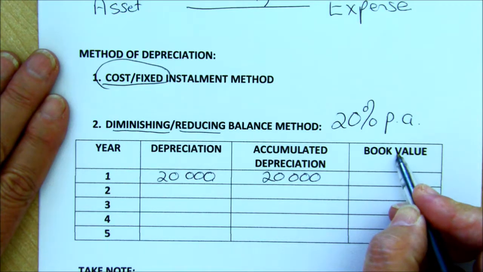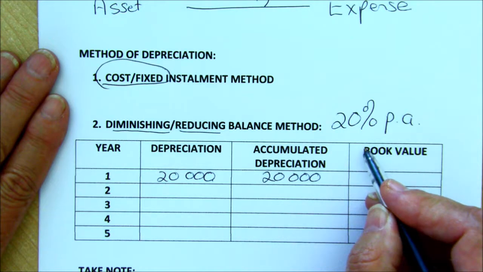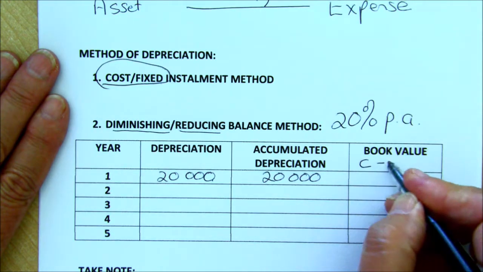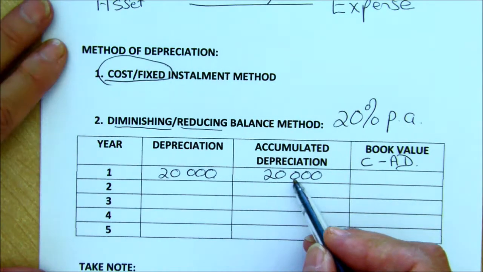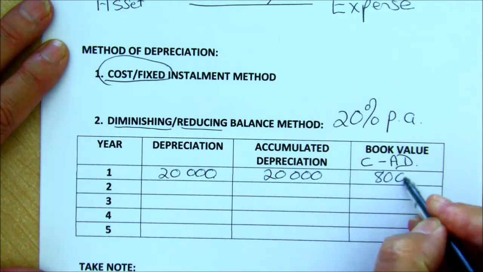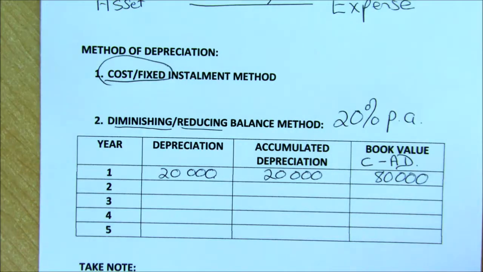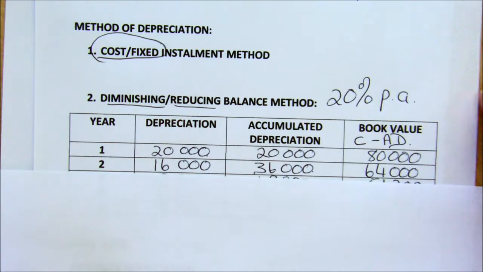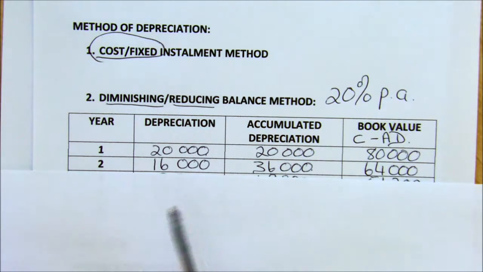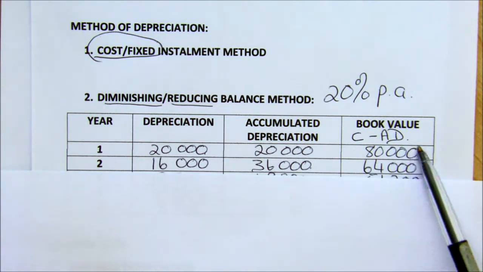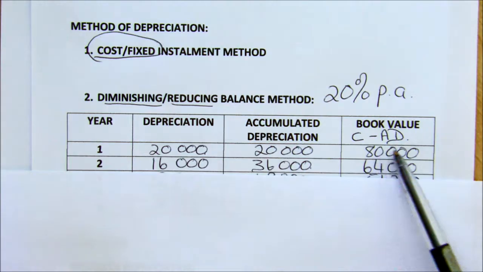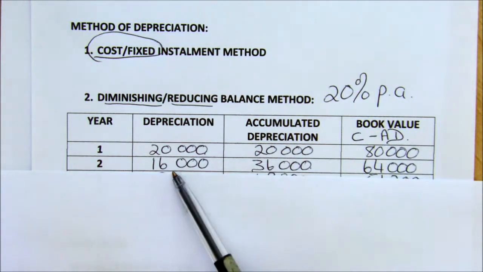And the book value. The book value is what the asset is worth in your books. And that would be your cost minus your accumulated depreciation. So 100,000 minus 20, and it would be worth 80,000 rand. Now under the diminishing balance method, when you come to year 2, it's 20%, but it's on the diminished balance or the book value. And your book value at the end of year 1 was 80,000. So you work out 20% of 80,000, and so the depreciation is 16,000.